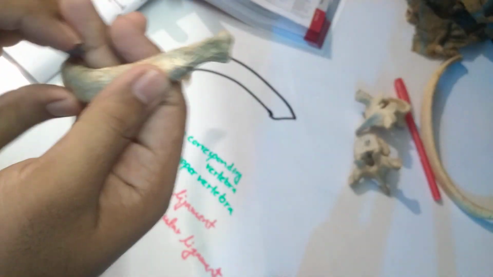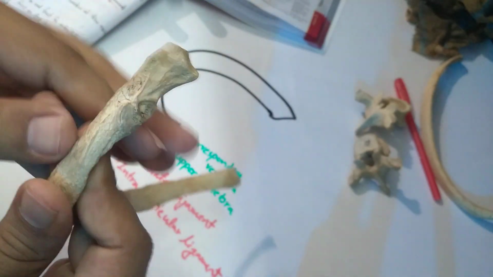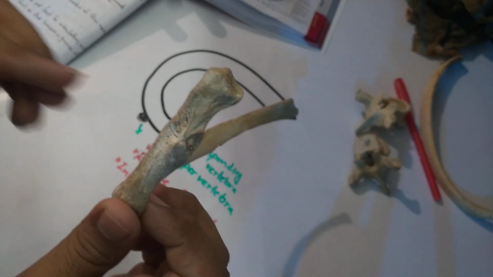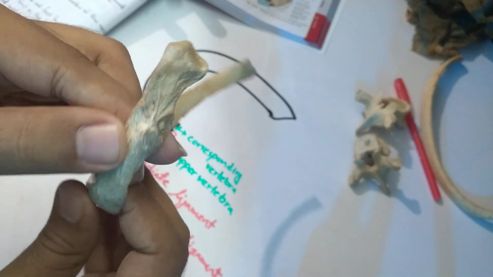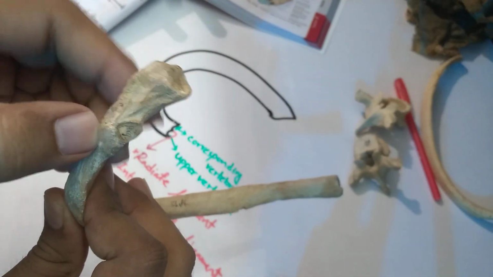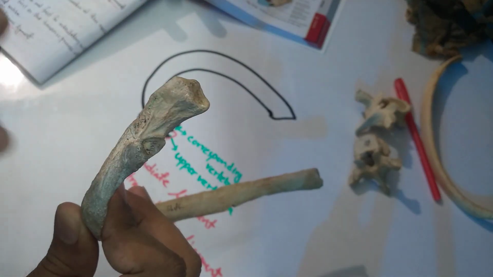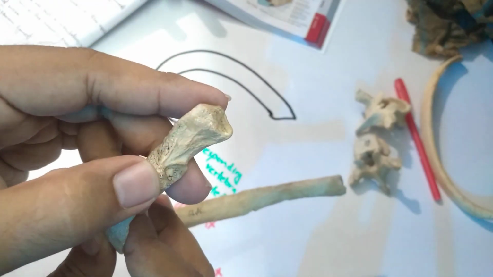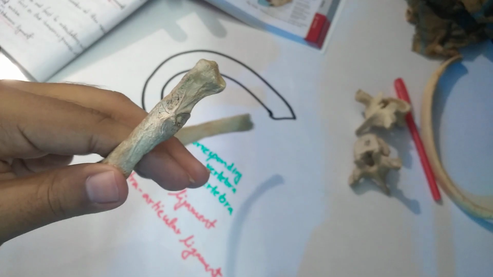Then the non-articular part, here is the attachment, the lateral costotransverse ligament. The non-articular part of the tubercle has the attachment of the lateral costotransverse ligament.